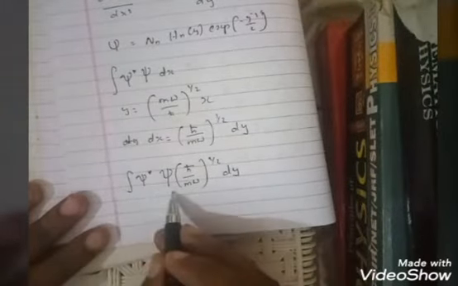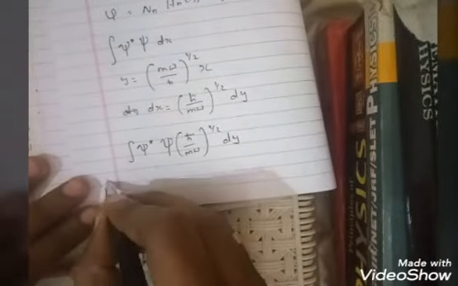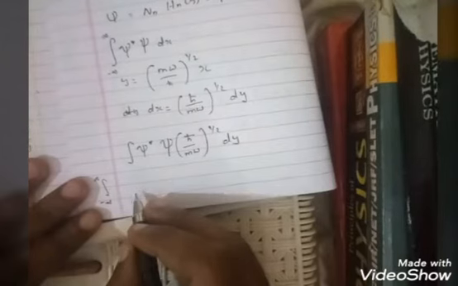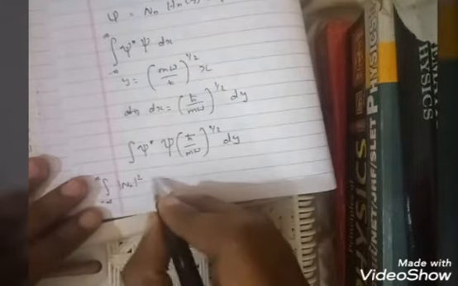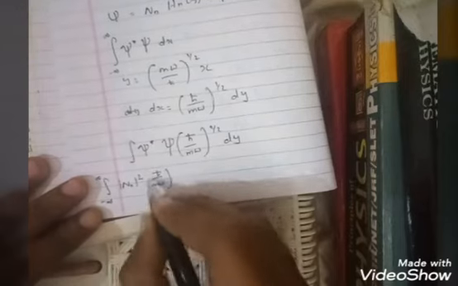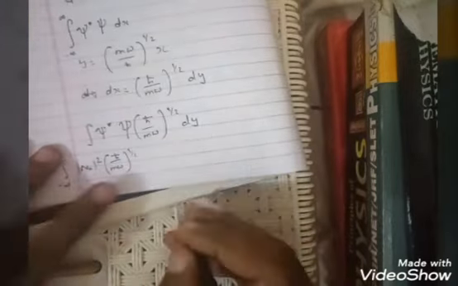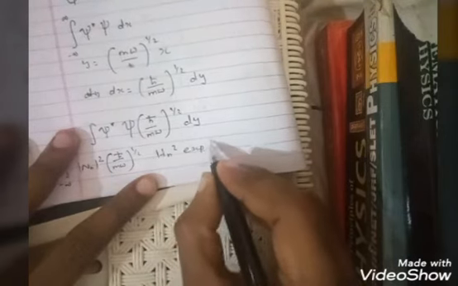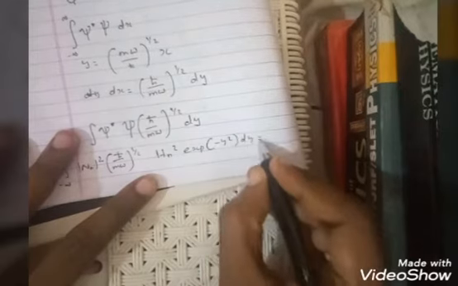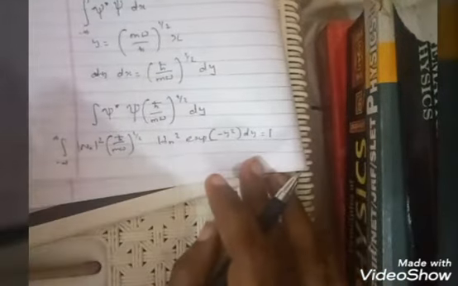Now we can substitute the values of psi and psi star in this equation to obtain integral minus infinity to infinity modulus of Nn square h cross by m omega the whole raised to half into Hn square y exponential minus y square dy equals 1. So this is your equation 15.